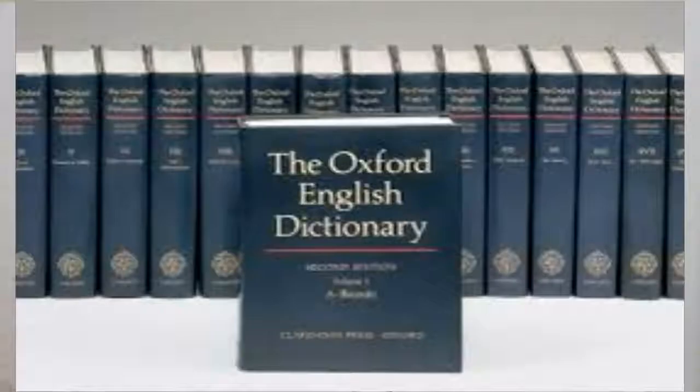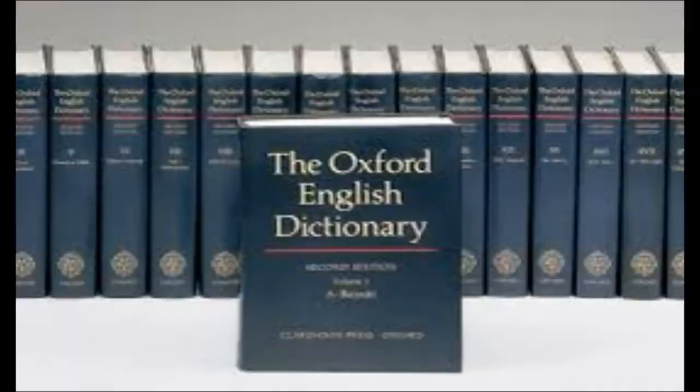I hope you understood my lecture. But before leaving this lecture, I will suggest you to use the Oxford English Dictionary to know RP, because American English is a different variety from the British English.